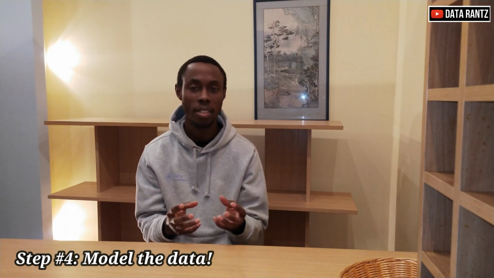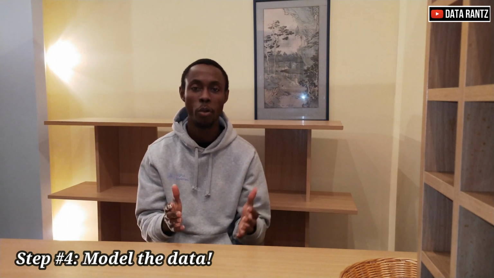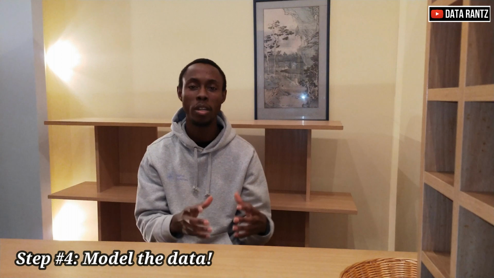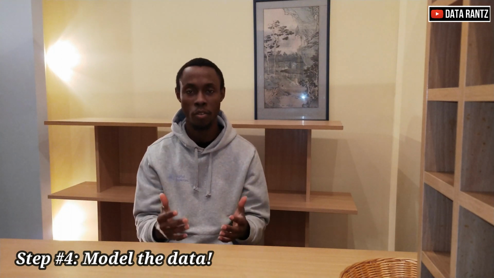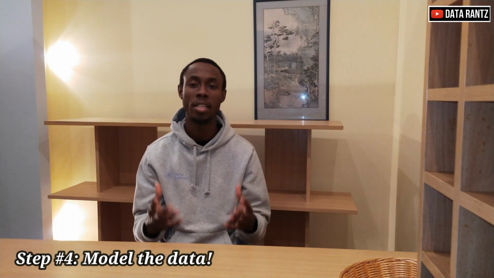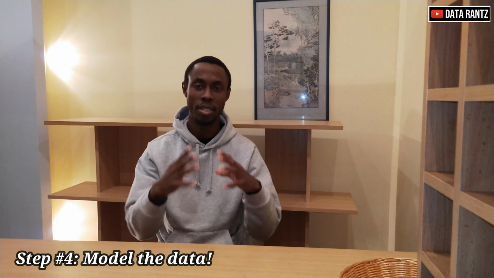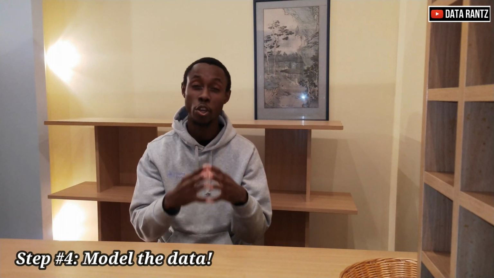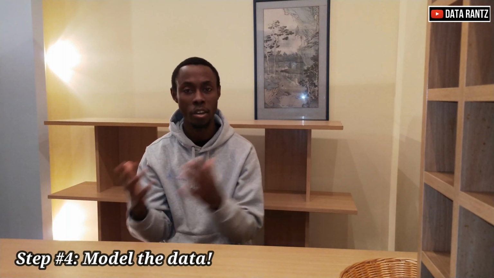Now, insights, patterns, and trends have been derived from the previous step, which had to do with exploring the data. Now, you model the data based on these insights. Modeling the data helps you to build what is known as a data model that is used to make predictions in the future based on data that is being gotten.